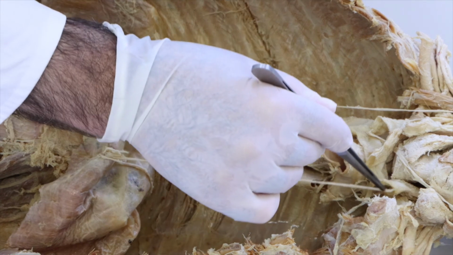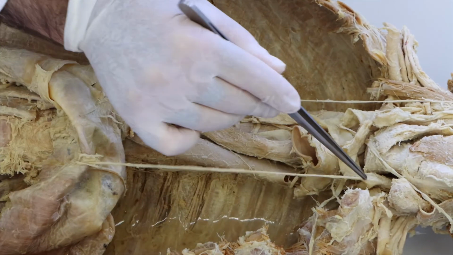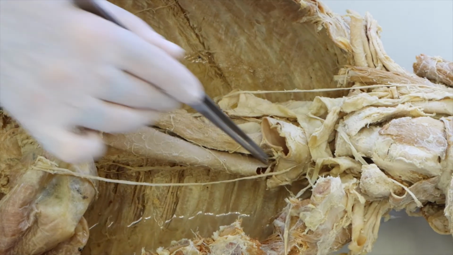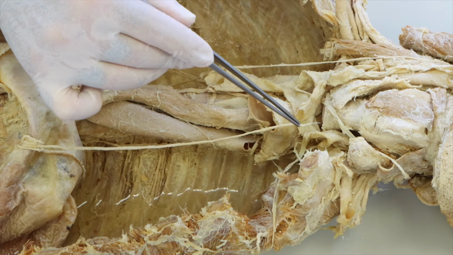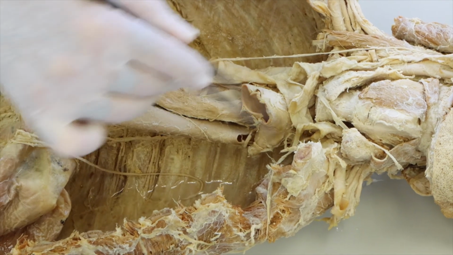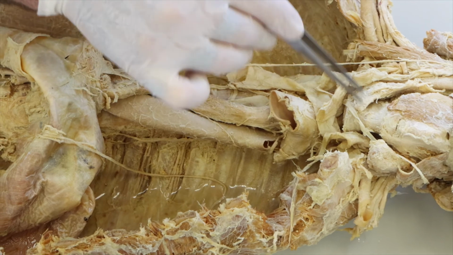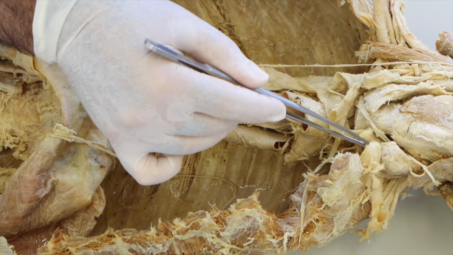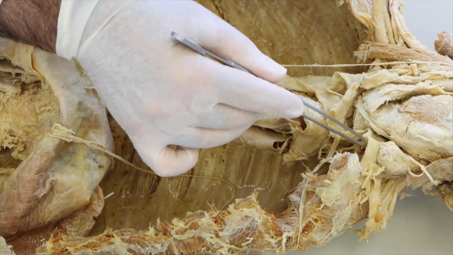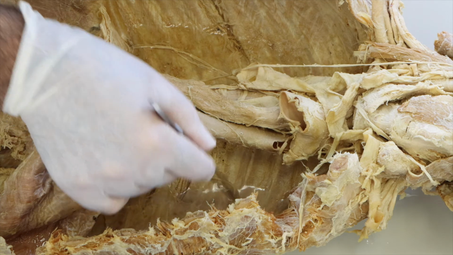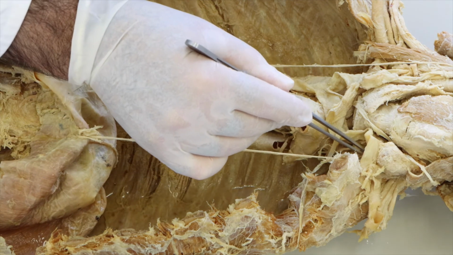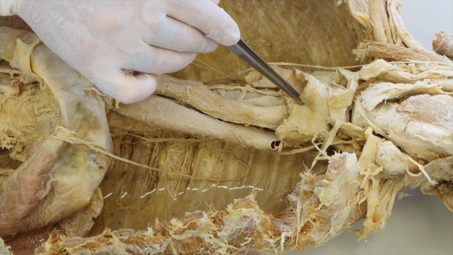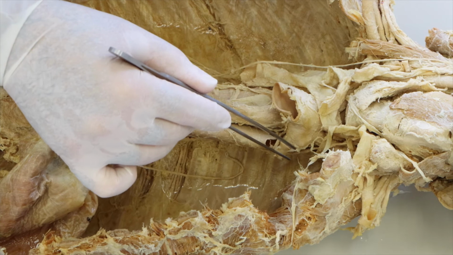On the right side, this is the phrenic nerve. On the left side, here the phrenic nerve is cut, and it's the same as the right side. In the initial segment, it passes in front of the anterior scalene muscle. It goes between the subclavian vein and the subclavian artery, and enters the superior mediastinum. And then the difference between the right and left is here.